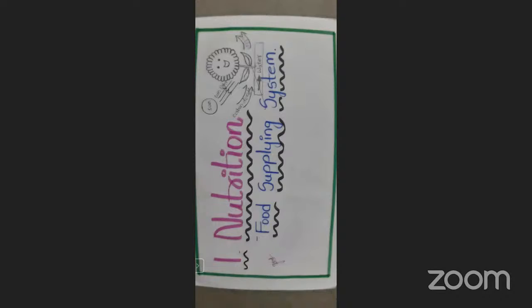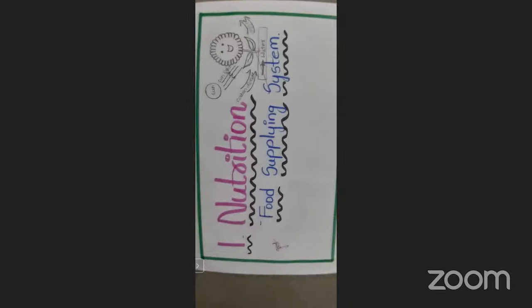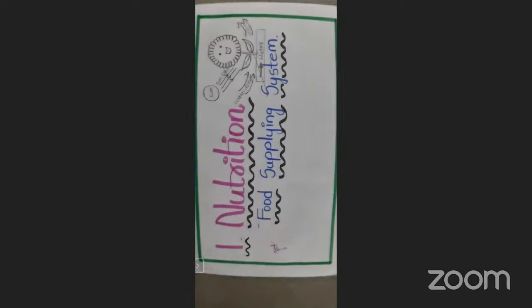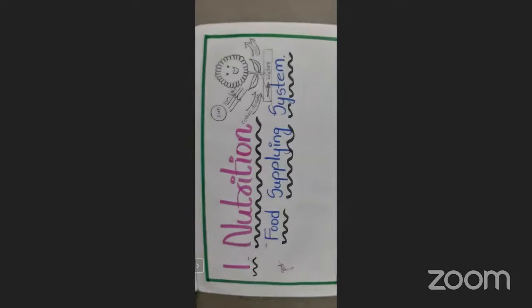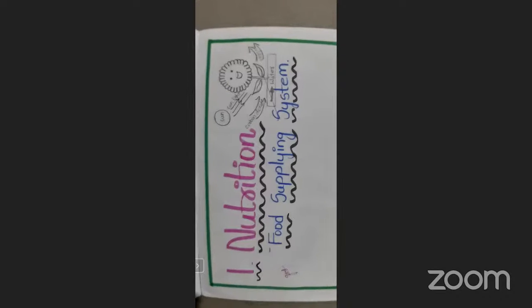select a great diagram, a beautiful diagram, and draw. That diagram should express what theme is there in that lesson. By seeing the diagram, the second person should know what is the matter in the lesson. That's it. See here, nutrition, food supplying system. Here one plant is there; in some lessons they have already given it. If not, you have to select a beautiful diagram and draw. Here, water, sunlight, carbon dioxide. The plant is utilizing sunlight from nature, and carbon dioxide and water from soil, and making its own food by the photosynthesis process.